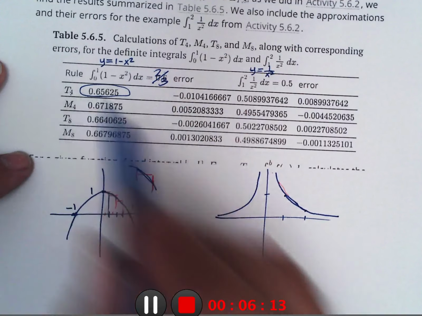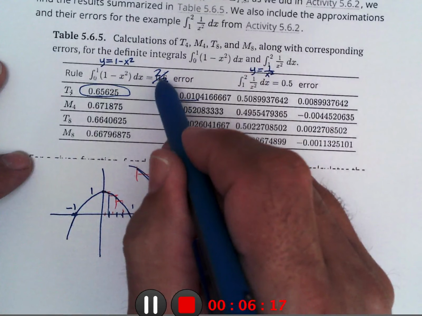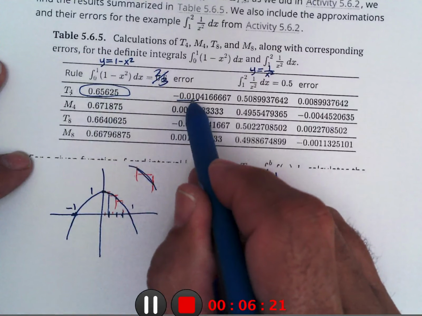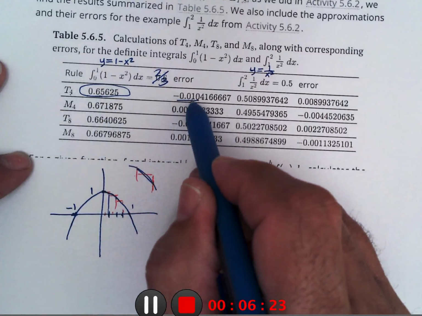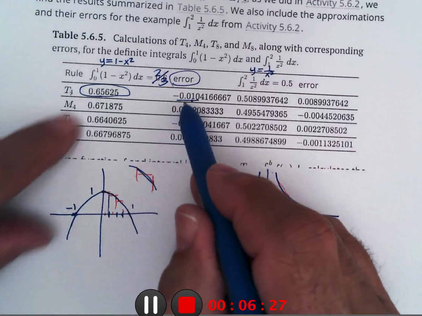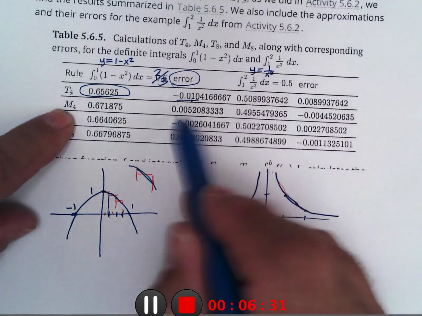And notice it's a little bit less than the 2/3. 2/3 is 0.6666. This is the difference. This is how much error there is. That's why they called this the error column. The trapezoid is an underestimate. The midpoint is an overestimate.